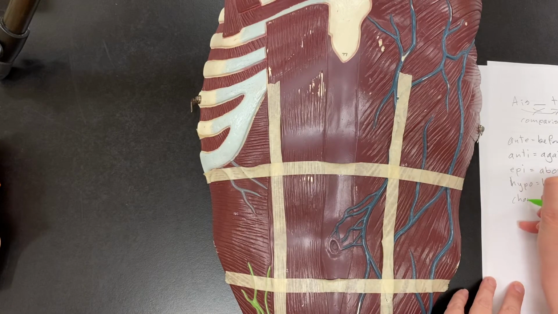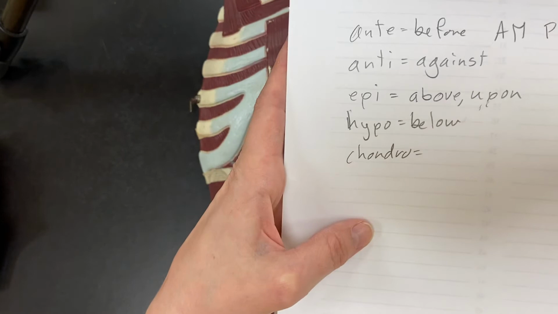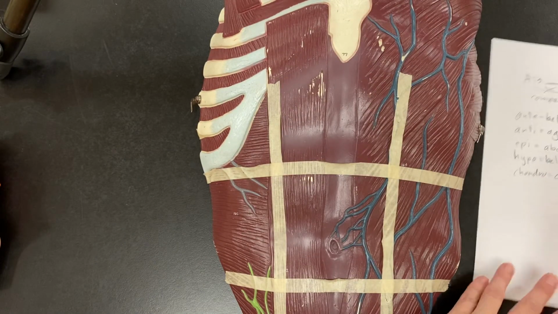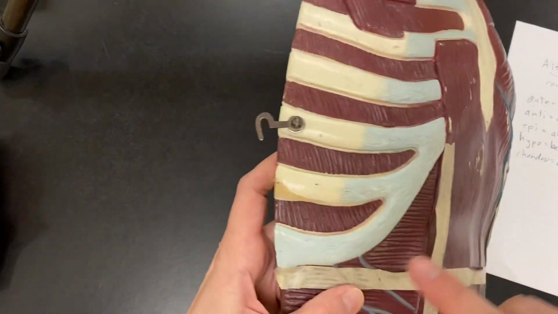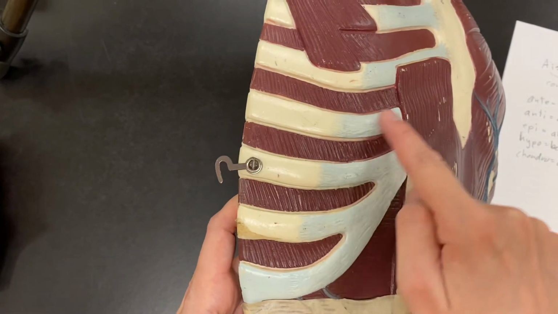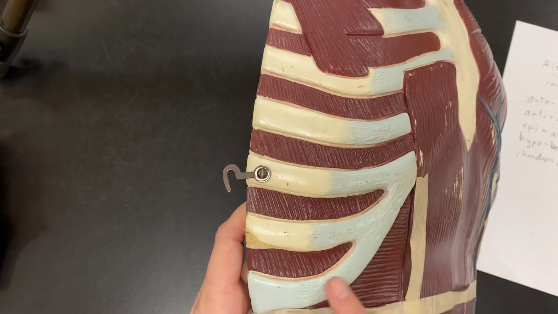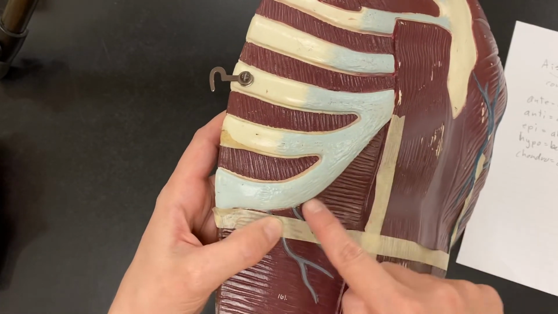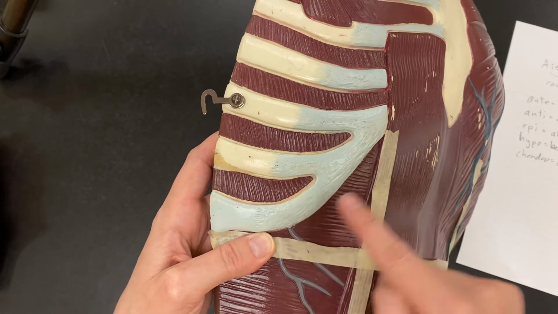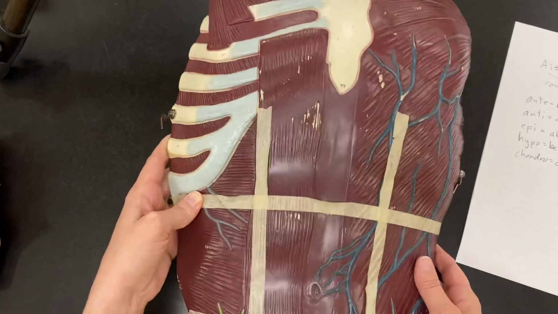So chondro means cartilage. And as you can see on our ribs here, the rib goes this far, and then this bluish stuff is going to be the costal cartilage, the rib cartilage. And so this region right here is below the cartilage, so it's hypochondro. So it's the hypochondriac region because it's below the cartilage, not because it thinks it's sick.